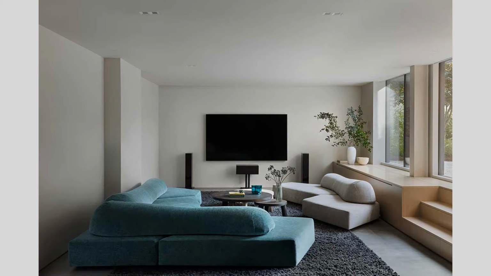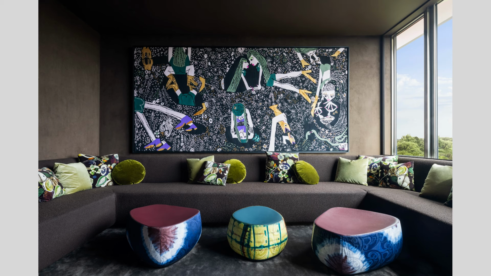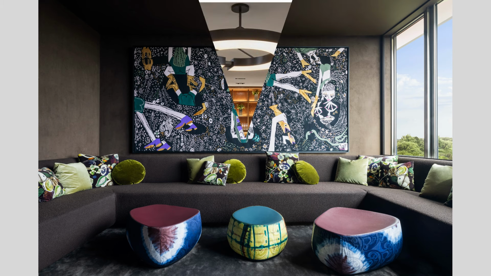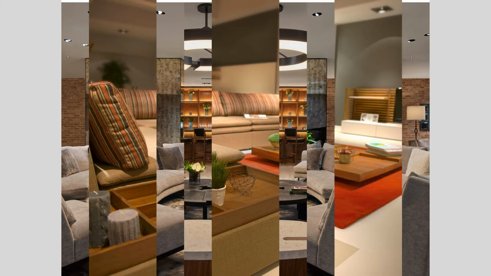Innovative features. Modern sofas may incorporate innovative features such as adjustable headrests, reclining mechanisms, built-in storage compartments, USB charging ports, and LED lighting. These features enhance the functionality and comfort of the sofa.